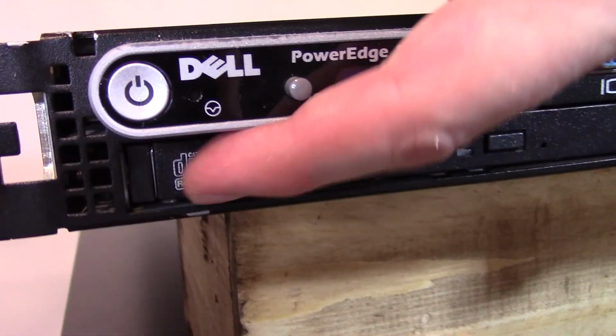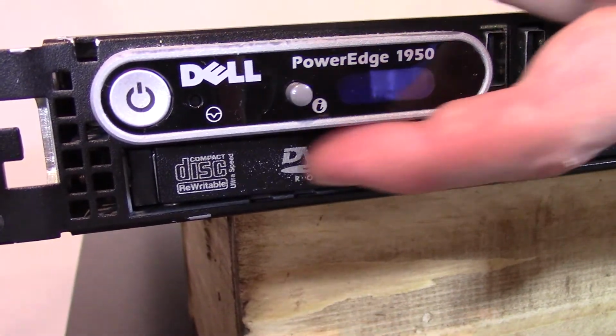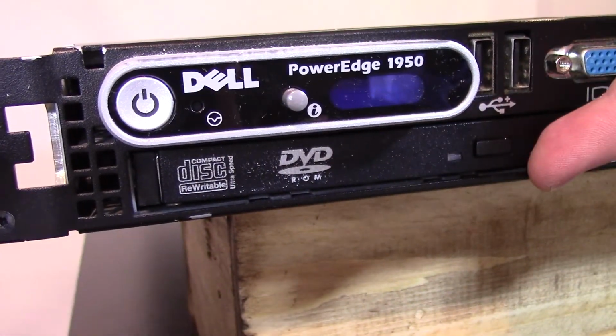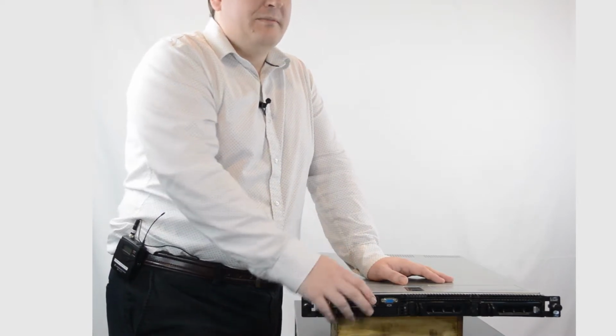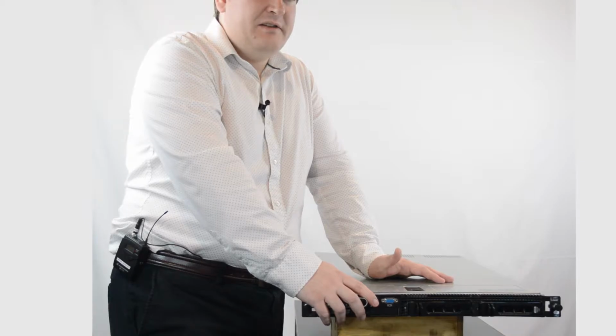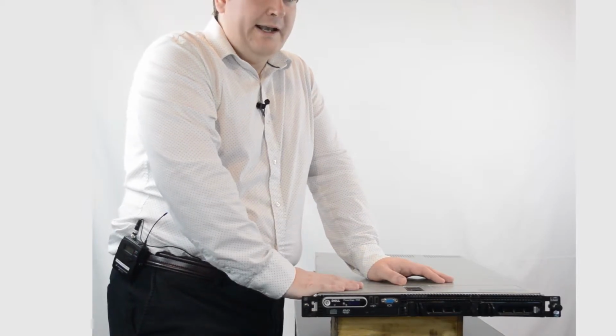Also on the front, you'll notice that we have a DVD player. So this is a bit unusual these days. More so we see just USB or USB-C these days. The idea back when this server was made is that the operating system and some other software you might need on the server would come on disks, so you needed a way to easily load that in.